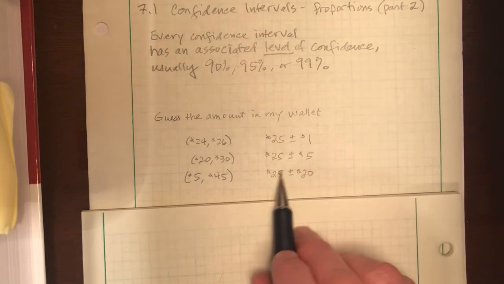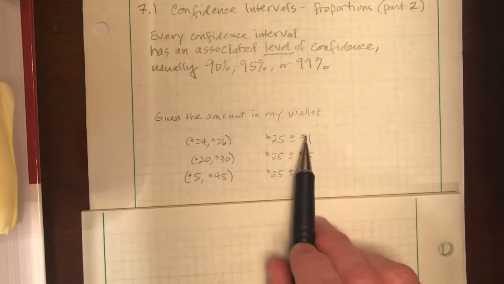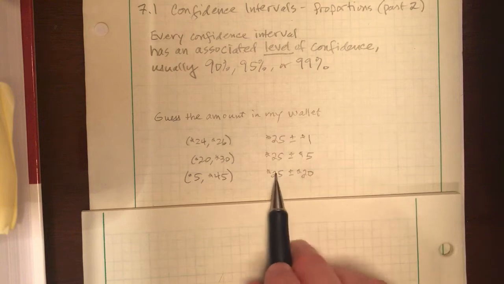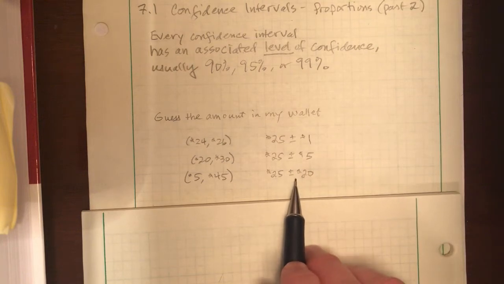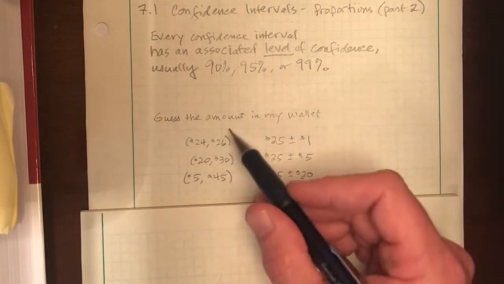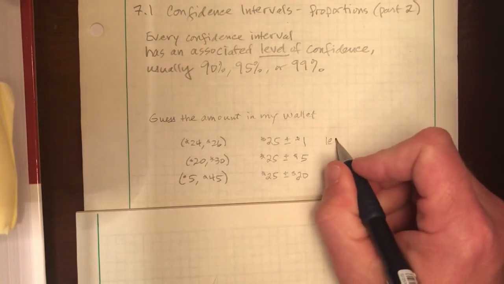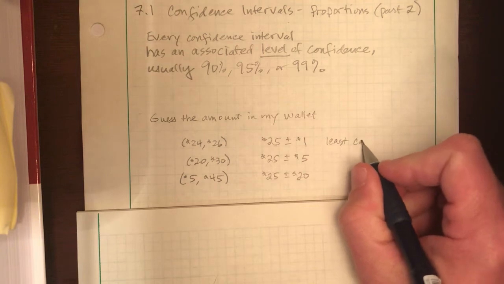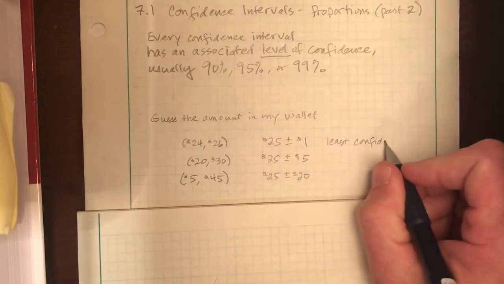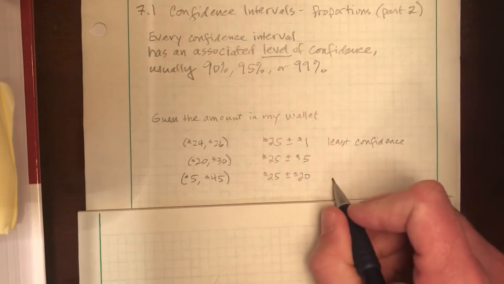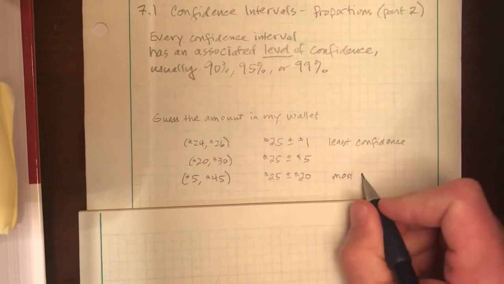Think of it as trying to capture something with a net. There's a very tiny net up here. This is a large net, and I'm trying to capture the one true value. So, with this set of three examples, I have my least confidence up here, and I have my most confidence down here.